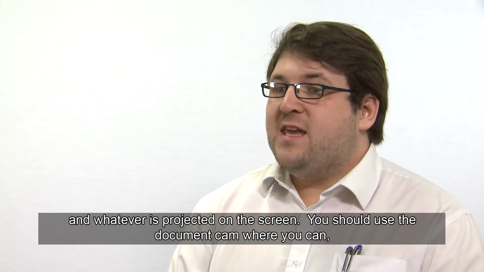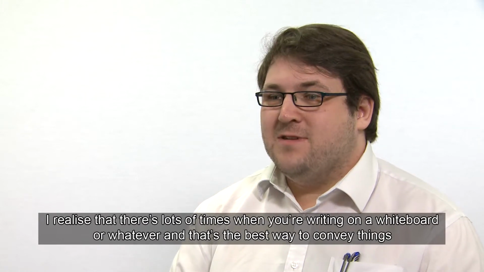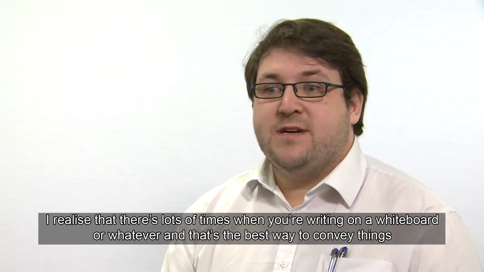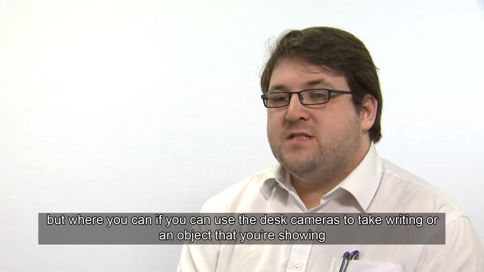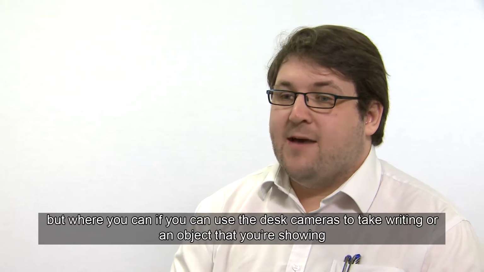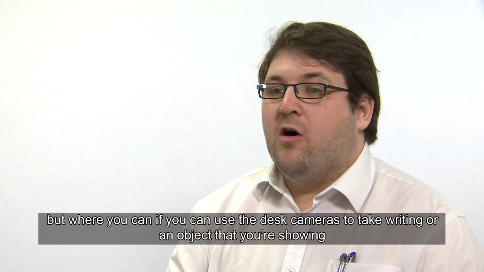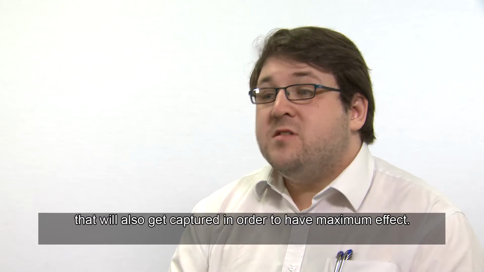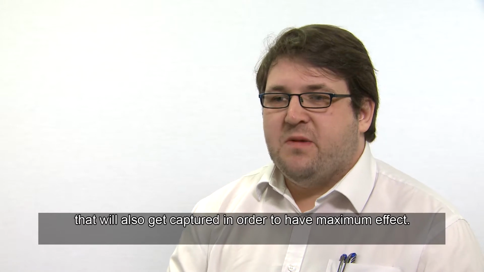You should use the document cam where you can. I realise that there's lots of times when you're writing on a whiteboard or whatever, and that's the best way to convey things. But where you can, if you can use the desk cameras to take writing or an object that you're showing, that will also get captured in order to have maximum effect.